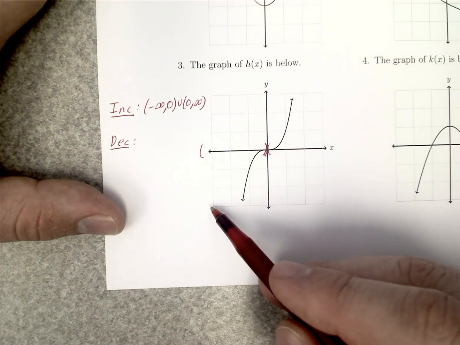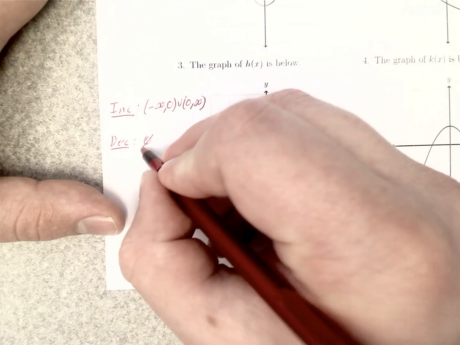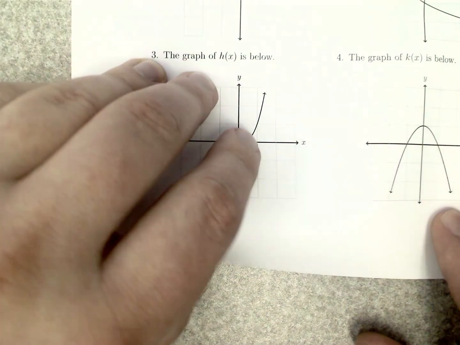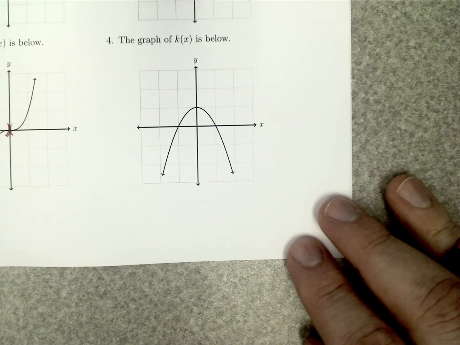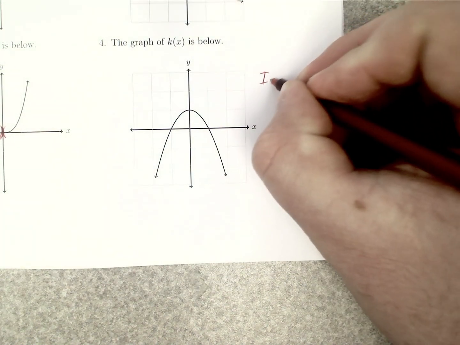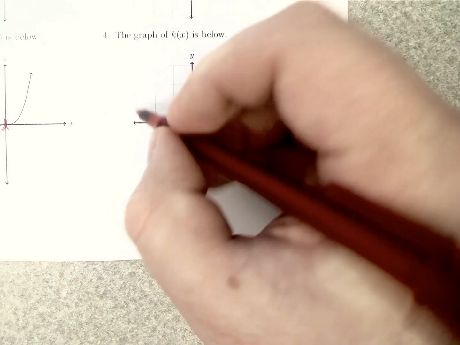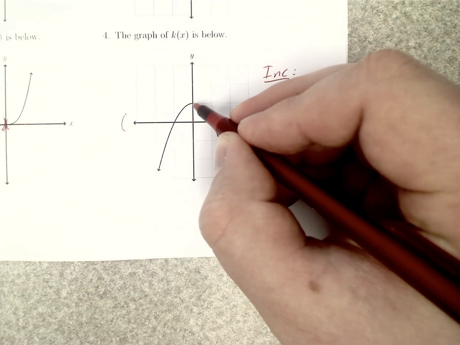And since from left to right it's always either going up or it flattens, we say that there are no intervals of decreasing. None is also a sufficient answer. All right, what about this one? Increasing, going from left to right. All the way out until we see this. Oh, it peaks up here.